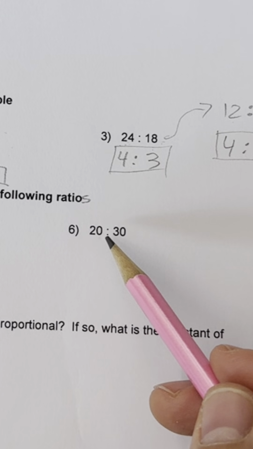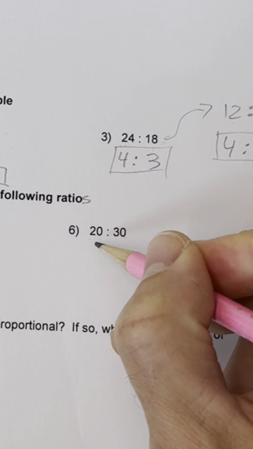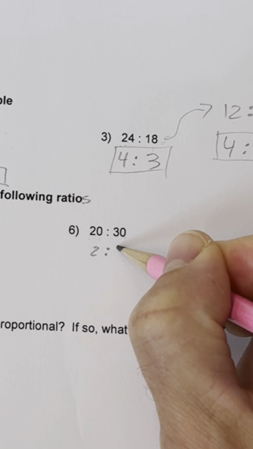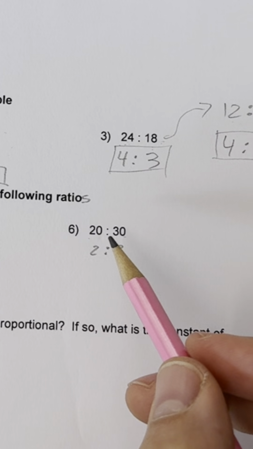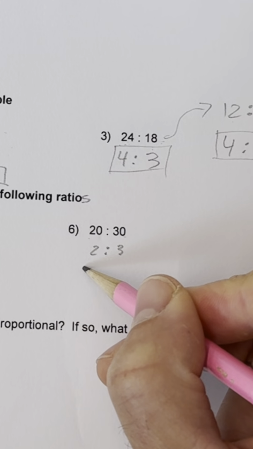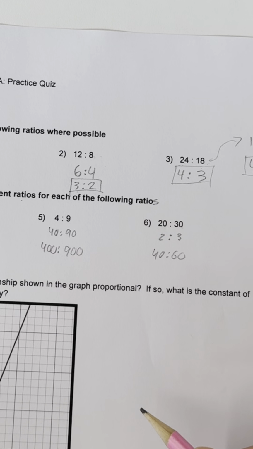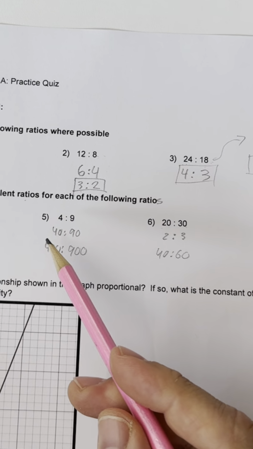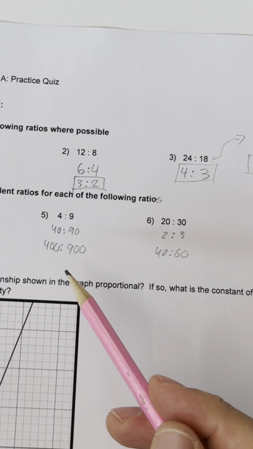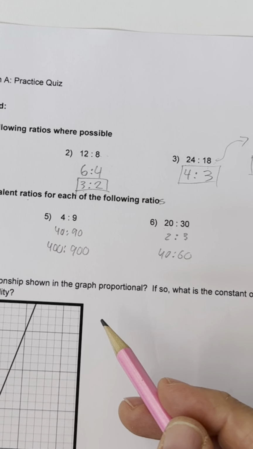Looking at this one, we could go the other direction. We could divide by 10, and we'd have the ratio 2 to 3. That would totally work. And we could also multiply by 2, and we could say 40 to 60. The trick is, whatever you do to one term, you just do to the other, as long as it's multiplying and dividing, and you will write an equivalent ratio. Remember though, just stick with multiplying and dividing, okay?